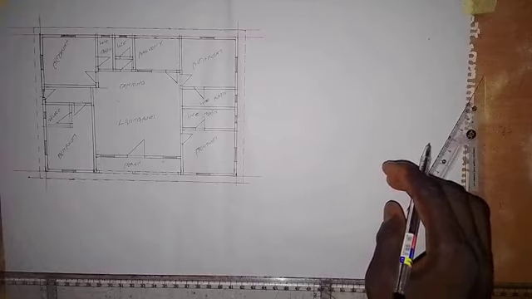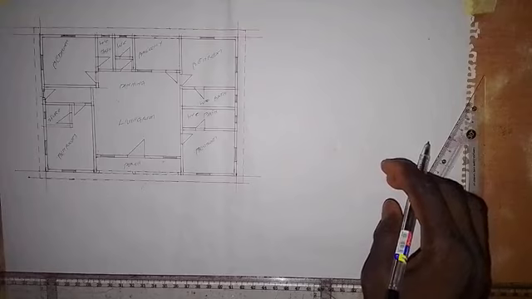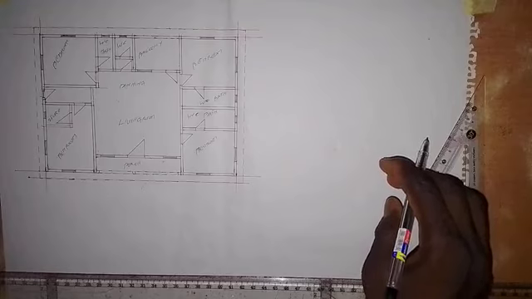Thank you. Keep on practicing and God bless. Let's meet on the front elevation. As I said, I'm going to draw the front elevation, though we are not asked to draw it, but I want us to see the shape of the front elevation. Thank you and God bless you.